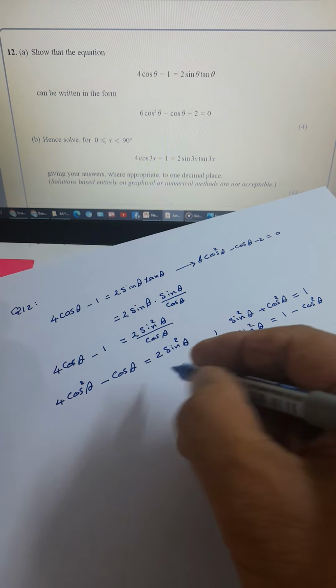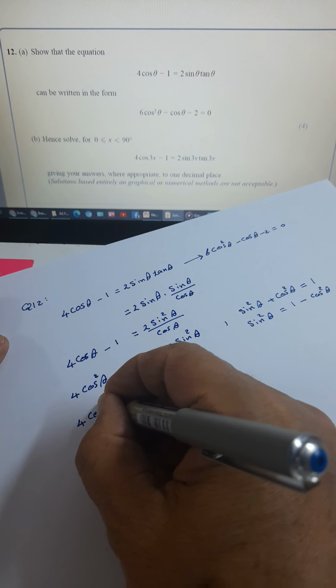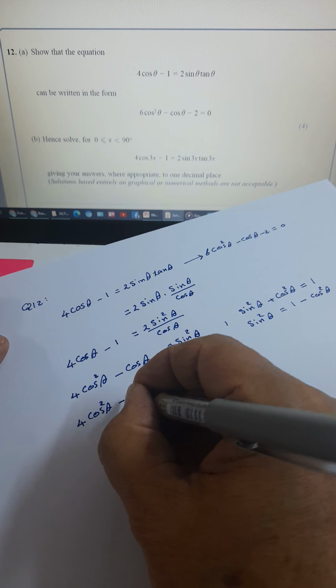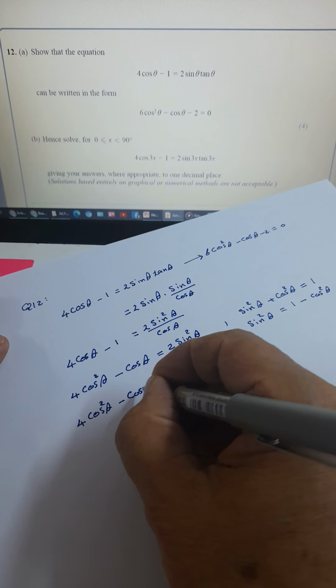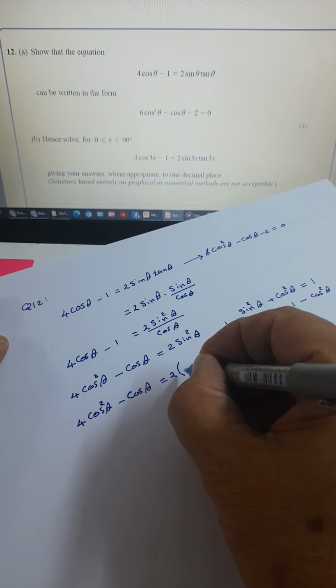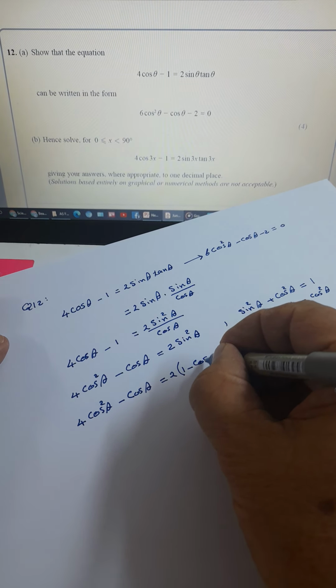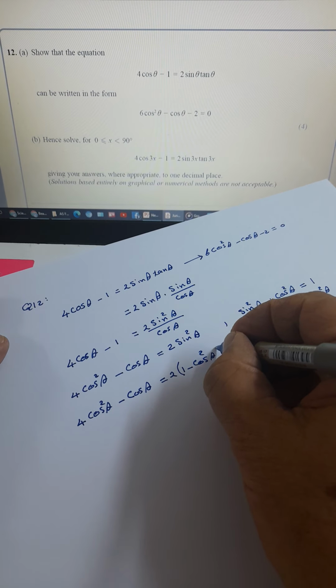Now substituting here, we have 2 times 1 minus cosine squared theta.